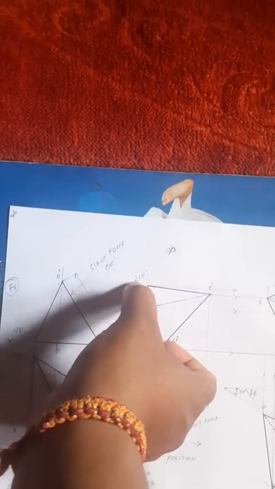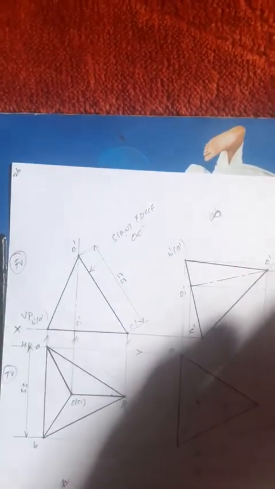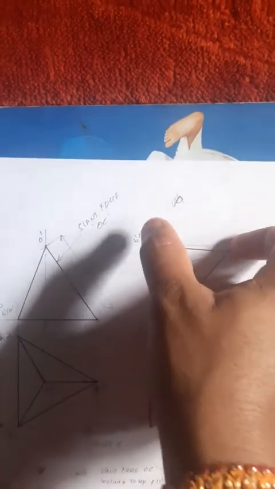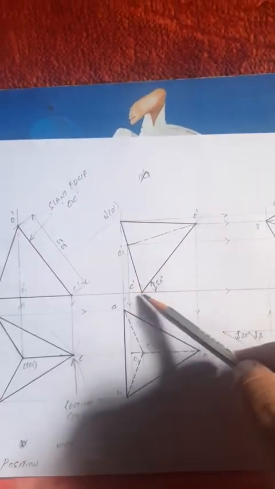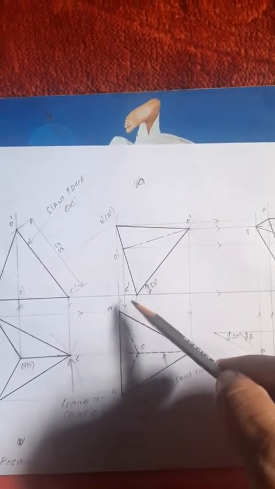C dash, B dash is the radius. Draw an arc. Similarly, O dash is center, B dash is the radius. Then O dash is center, and draw one more arc. That intersection point will get B dash of A dash. Then join the line C dash, B dash, A, O dash, and O dash, C dash.